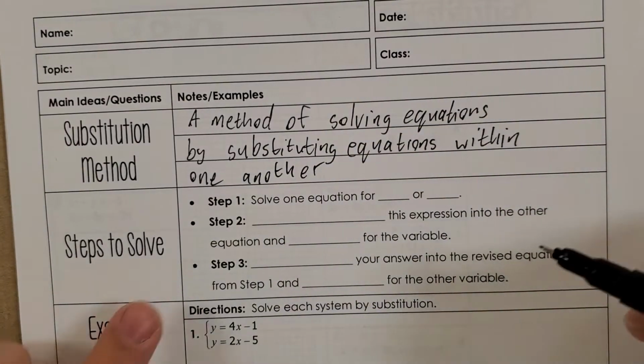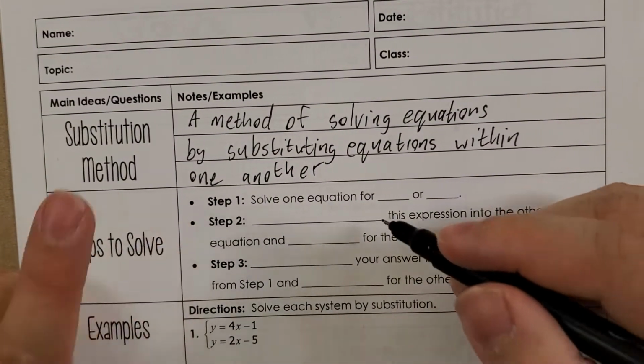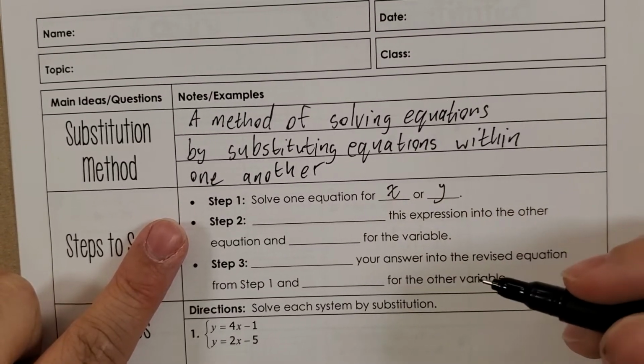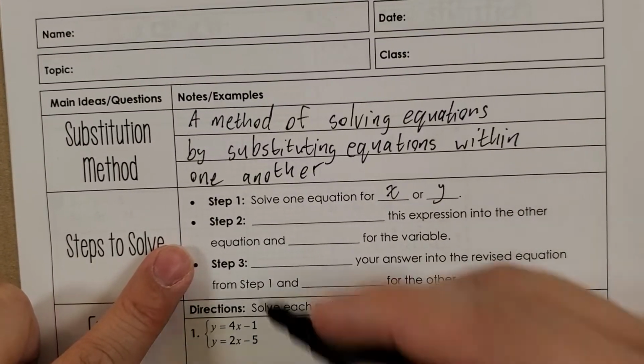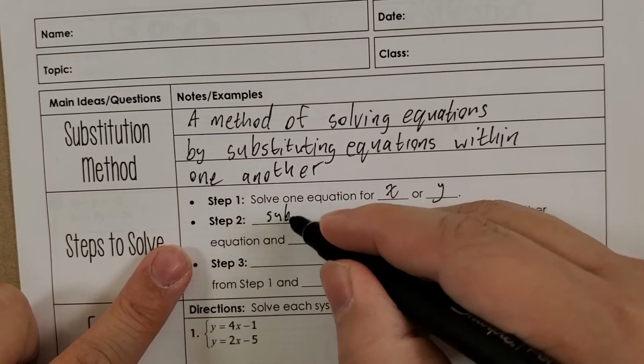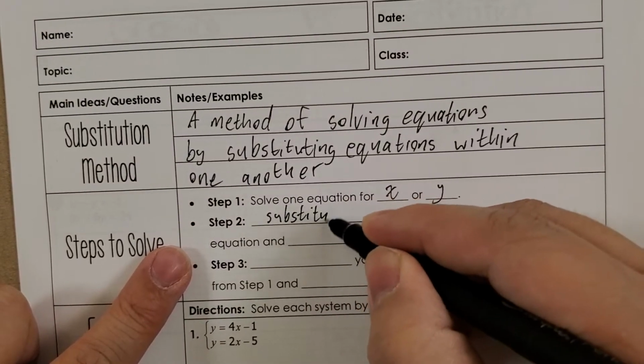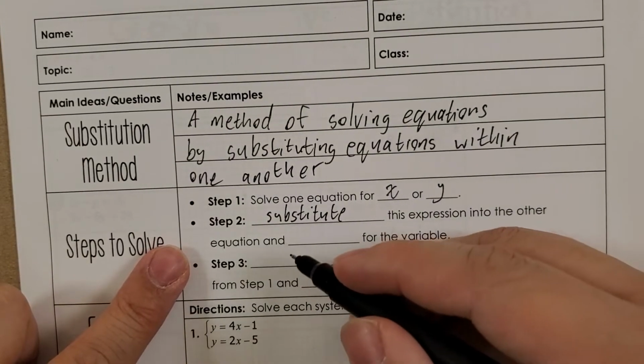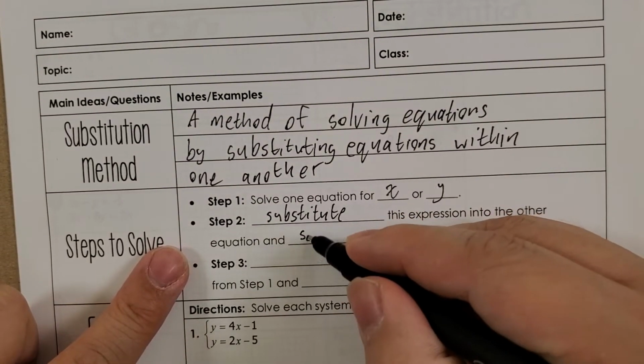Okay, so what does this mean? It means you've got your two equations, and you're going to make sure that one of them is solved for either x or y. And then you're going to substitute in that expression for whichever variable you had there. Then you're just going to solve for the other variable.